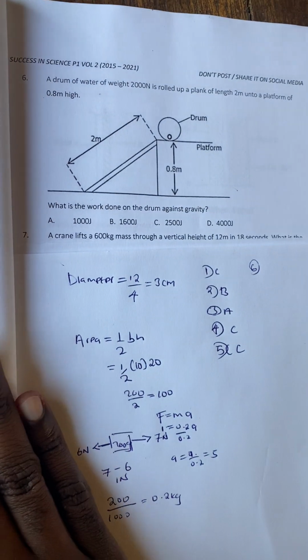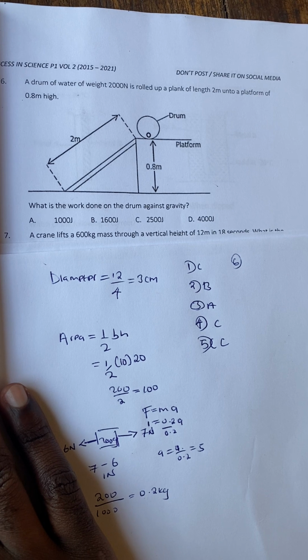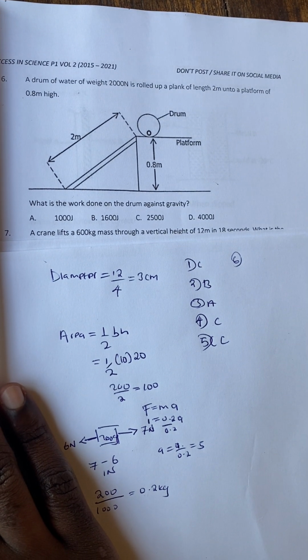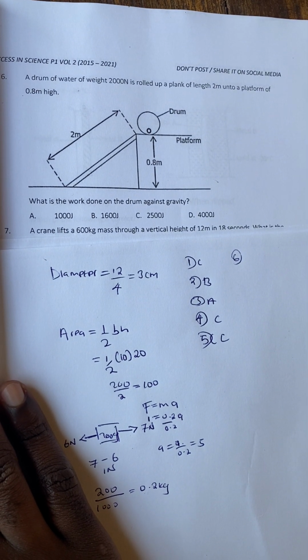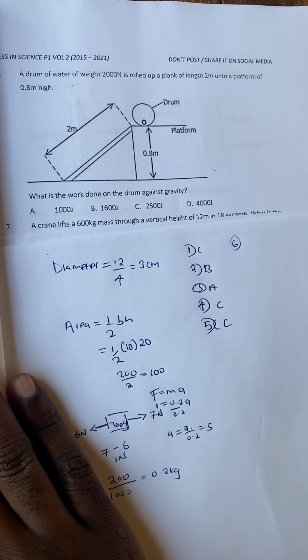Question 6. A drum of water of weight 2000 Newton is rolled up a plank of length 2 meter onto a platform of 0.8 meter high. What is the work done on the drum against gravity?